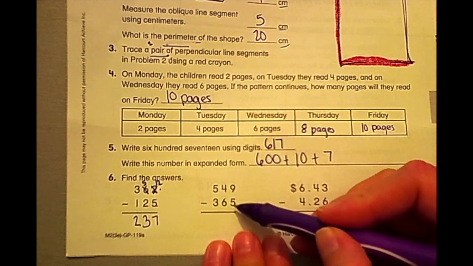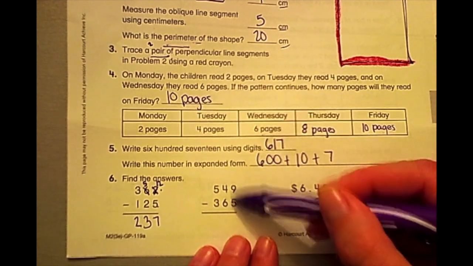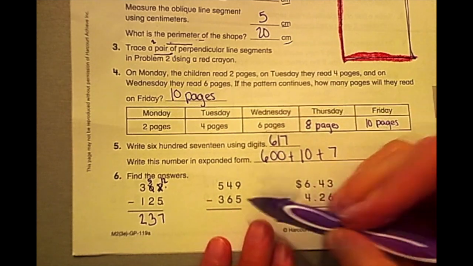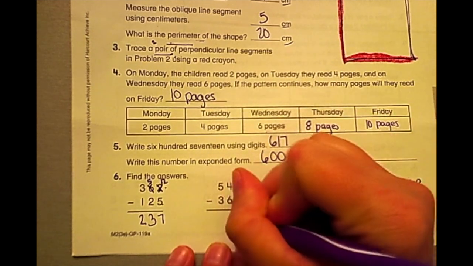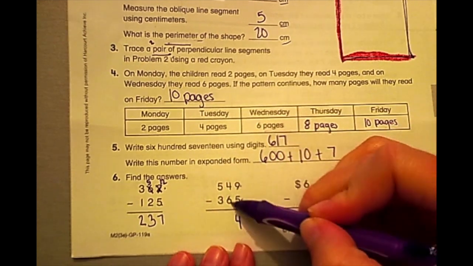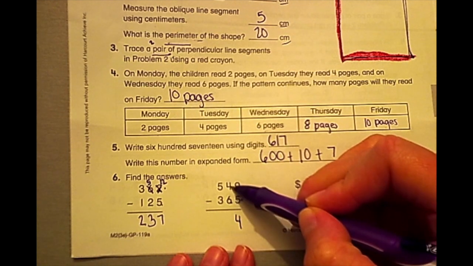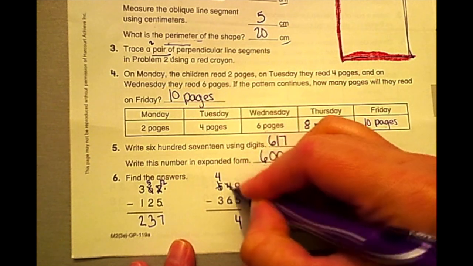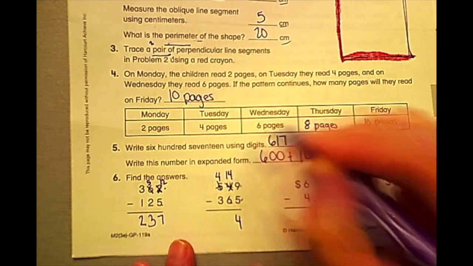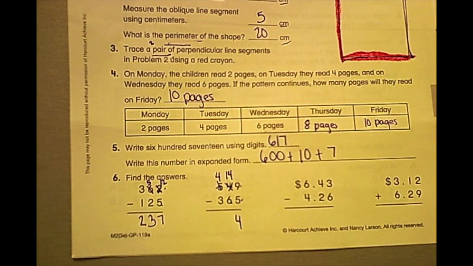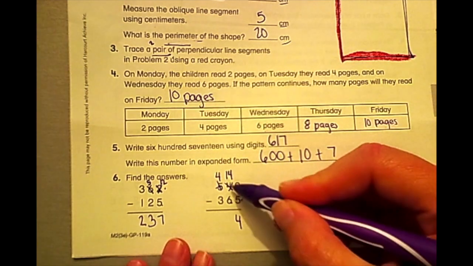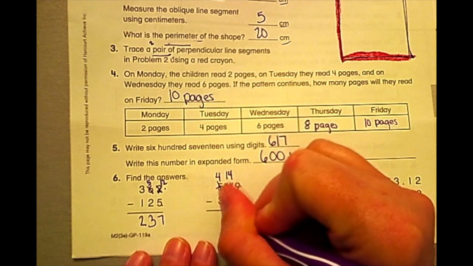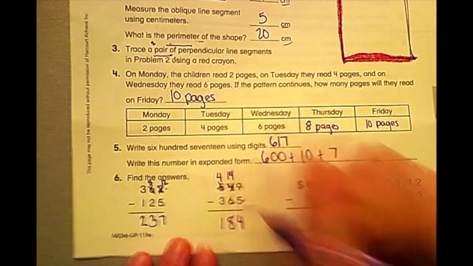All right, here's another subtraction. Now this is where it gets a little wonky, but it's the same thing. We're just moving it over some columns. 9 minus 5 is 4. We cannot take 6 away from 4. So we're going to have to borrow. So this becomes 4 and this becomes 14. Okay? We're just not doing it in the ones column. Now we're doing it in the tens and the hundreds column. So 14 minus 6 is 8. 4 minus 3 is 1.